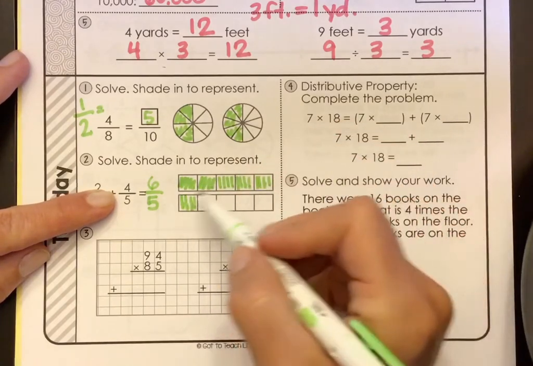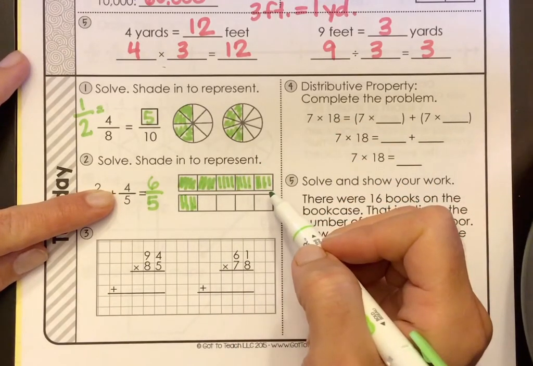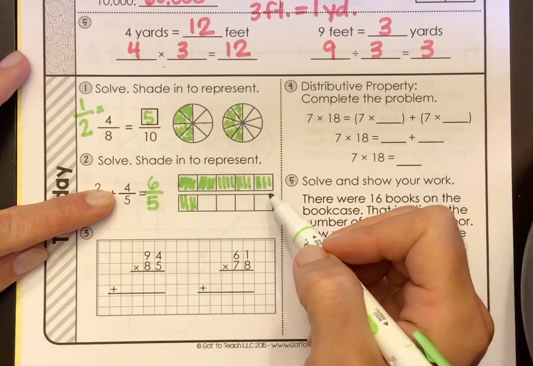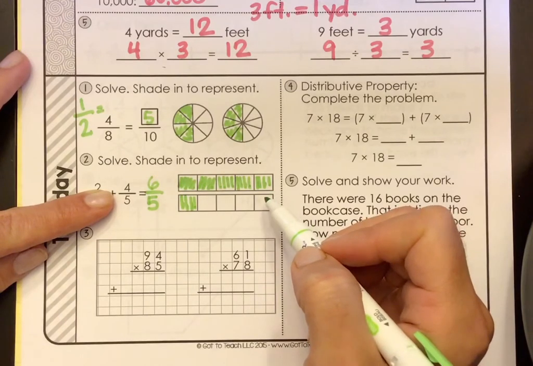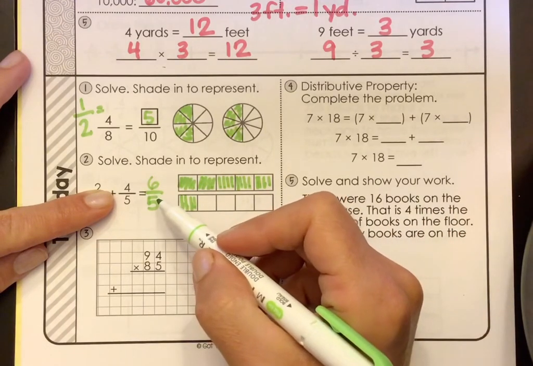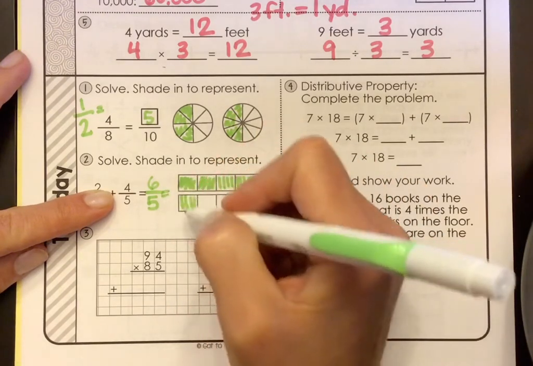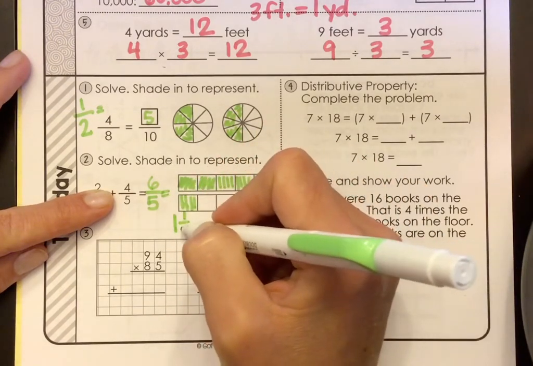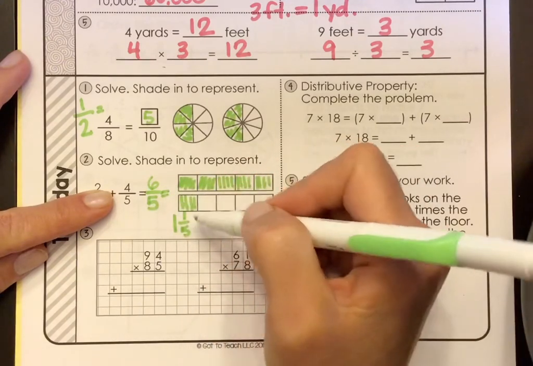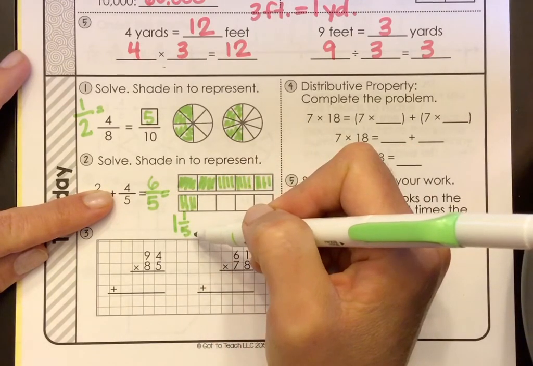All right. Now, I have 6/5 shaded in on my model, but there's a simpler way to say 6/5 because this is an improper fraction. I'm going to change it over to a mixed number, which is going to be 1 whole and 1/5. So 6/5 is equal to 1 and 1/5.